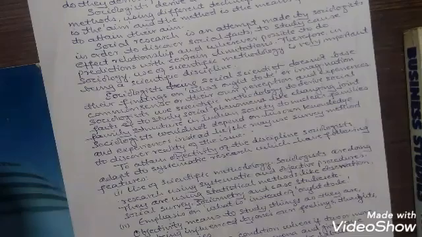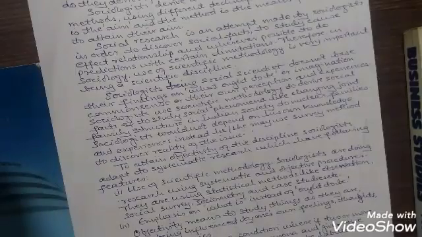And second, emphasis on what is instead of what ought to be. They emphasize what that particular thing is instead of what should have been.